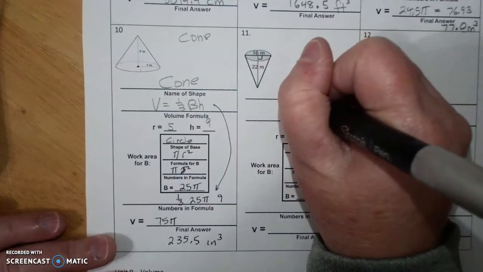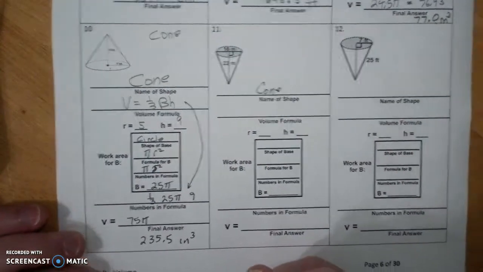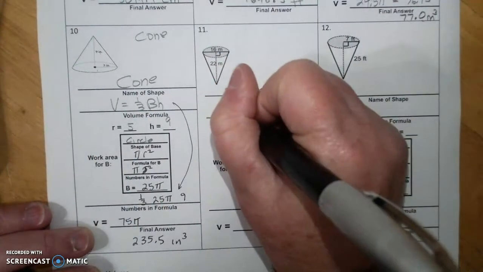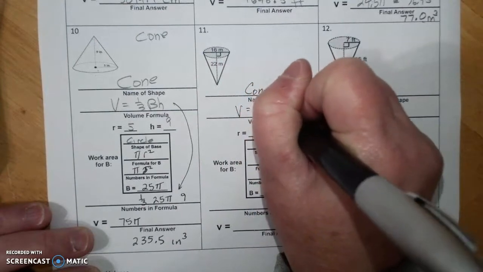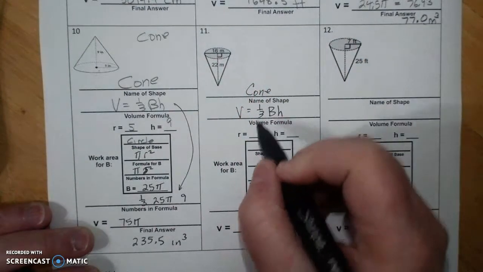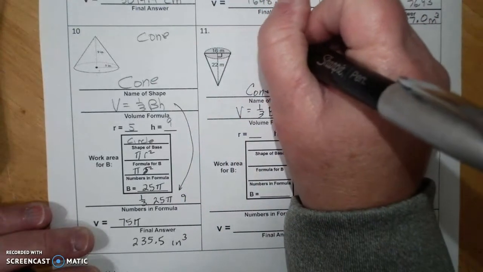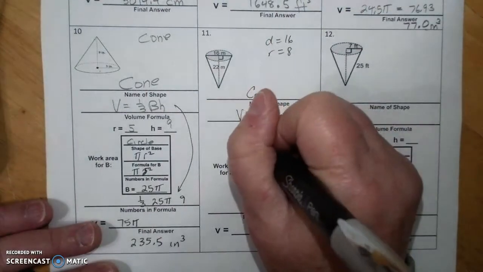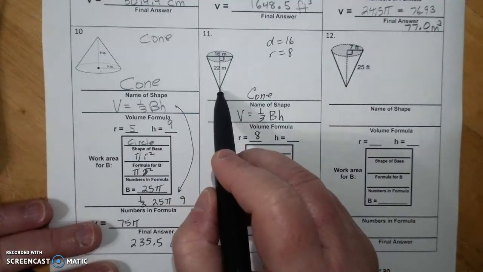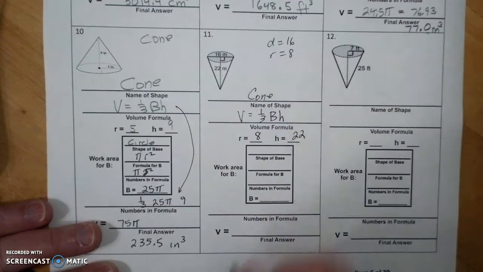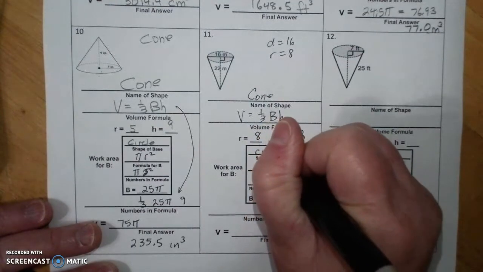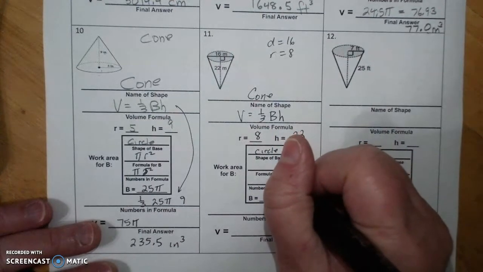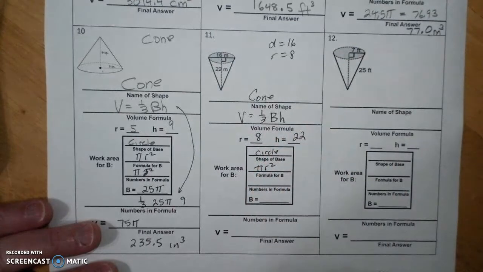Name of shape, cone. Formula, it comes to a point. It can come to a point at the bottom or a top. The cones can be either way. Volume equals 1/3 big BH. Radius, I have a diameter of 16, which gives me a radius of 8, because diameter divided by 2 is radius. The height is the perpendicular distance from tippy top to center of circle, which is 22. Shape of base is circle. Formula for B is pi r squared.